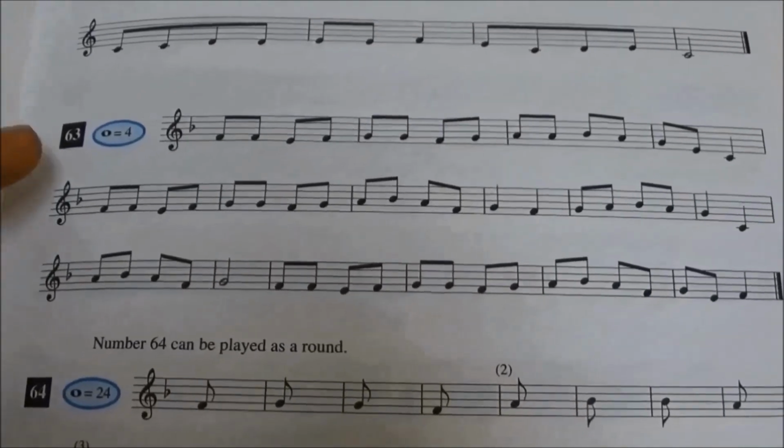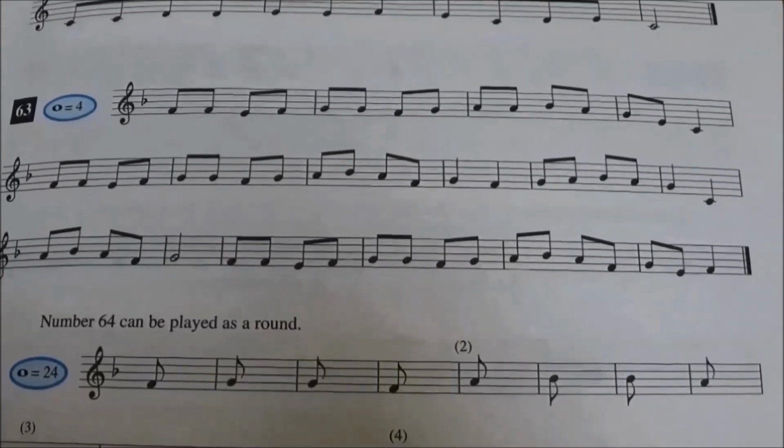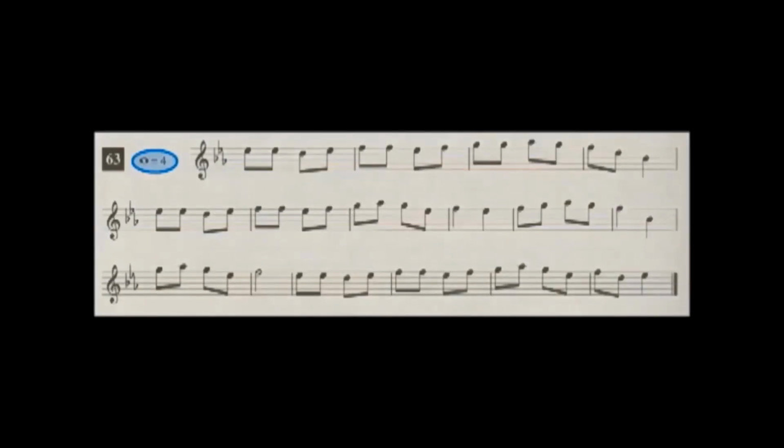Occasionally, David Newell sticks one in here like this where the whole note equals 4. That's a novel idea. Whole, half, quarter, eighth, 4, 2, 1, 1 half. Ready, play.